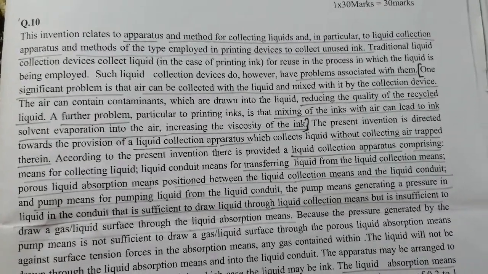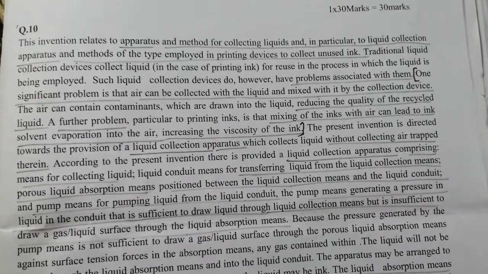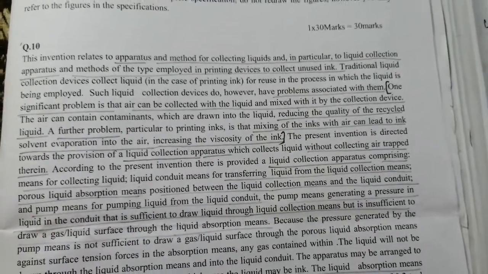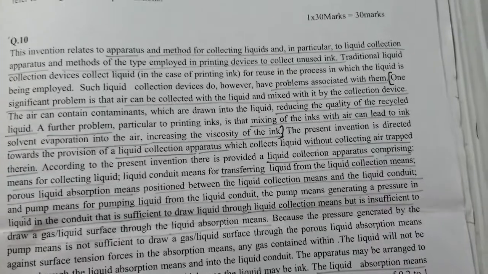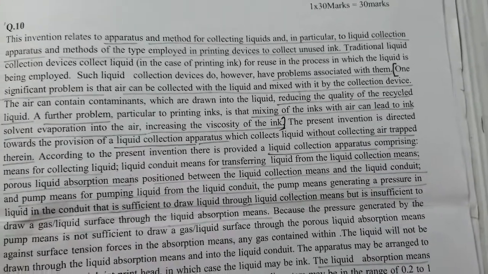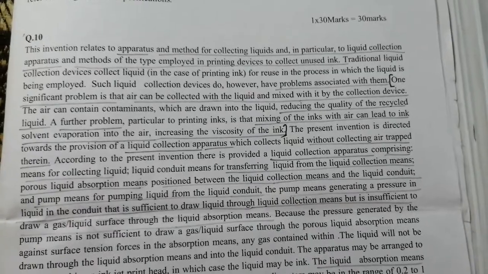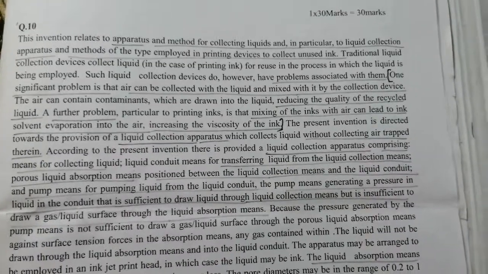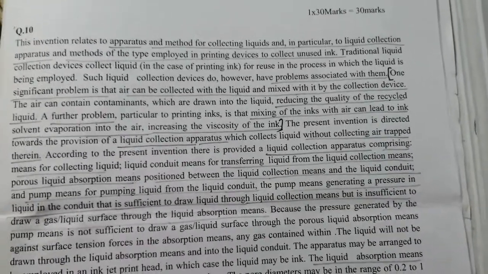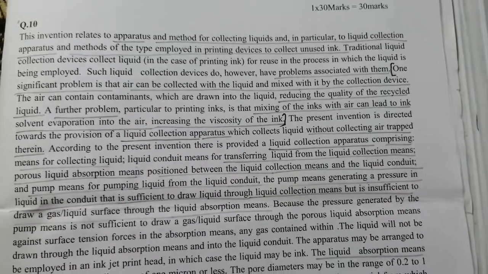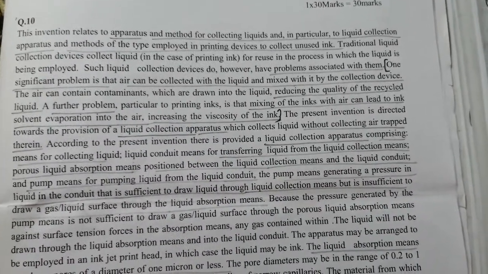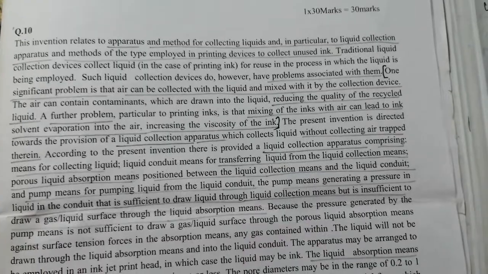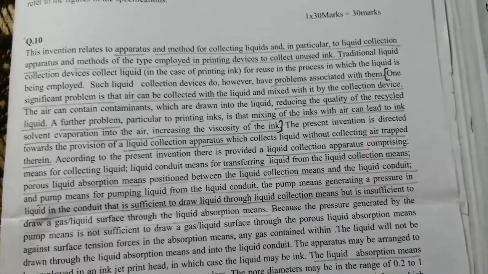Traditional liquid collection devices collect liquid in the case of printing ink for reuse in the process in which the liquid is being employed. Such liquid collection devices do, however, have problems associated with them. One significant problem is that air can be collected with the liquid and mixed with it by the collection device. The air can contain contaminants which are drawn into the liquid, reducing the quality of the recycled liquid. A further problem particular to printing inks is that mixing of the inks with air can lead to ink solvent evaporation into the air, increasing the viscosity of the ink.